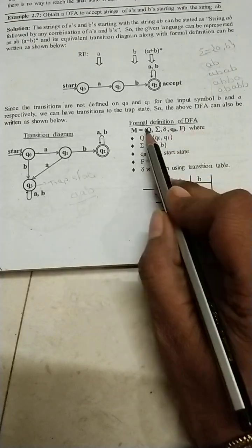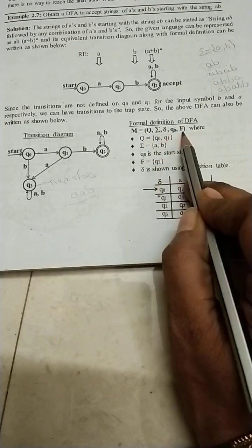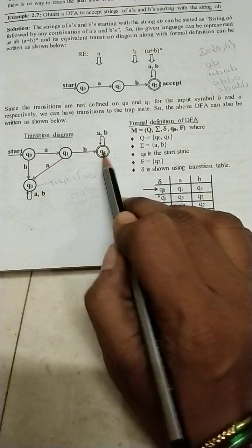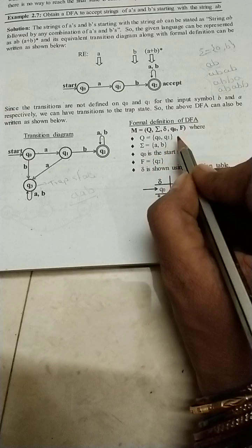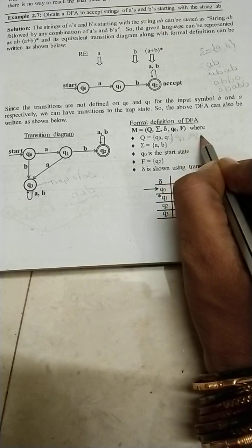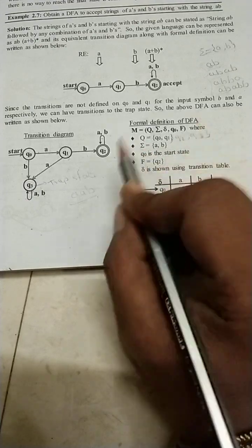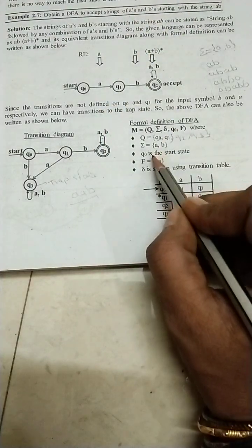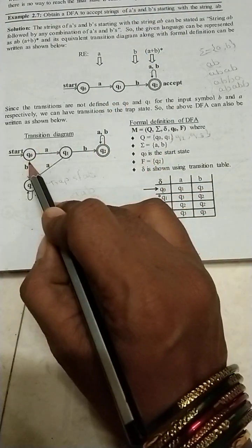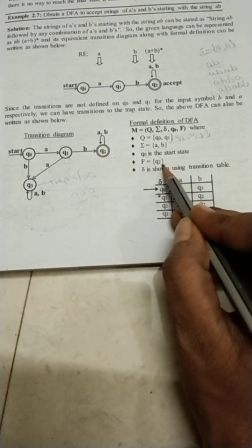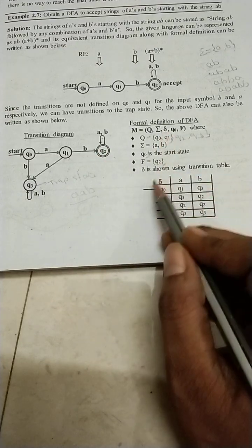This is our DFA formal definition, which has five tuples. Q is the set of states, that is Q0, Q1, Q2 and Q3. We have four states in the set of states. Then the alphabet, which is given in the question, is A and B. Q0, marked with an arrow, is our start state. F is our final state, represented by a double circle, that is Q2. And the transition function is this one.